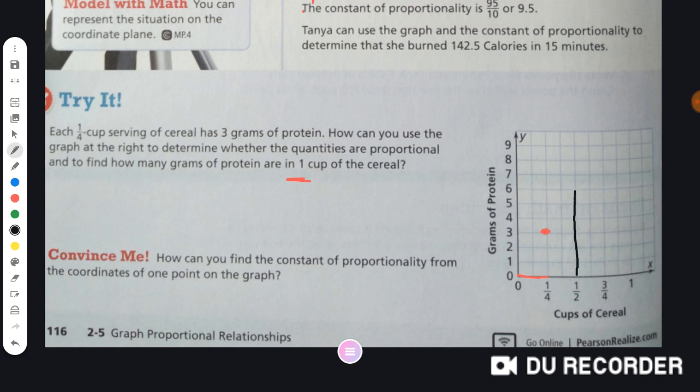Half with 6. This is the second point. What about 3/4? Add 3. So it's 3 with 9. Each time add 3. What about 1? Add 3. So it will be 12.